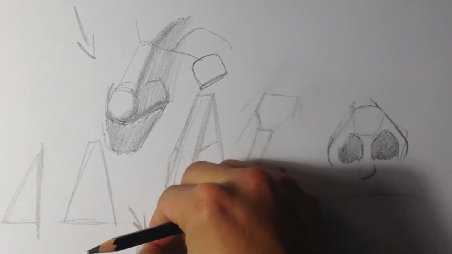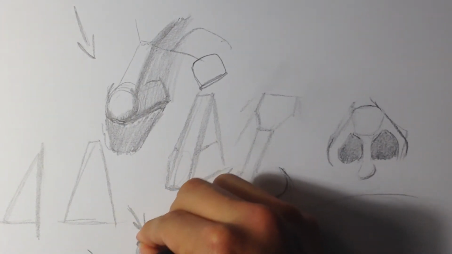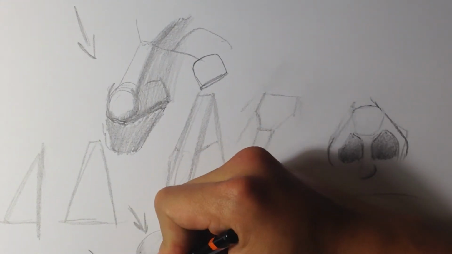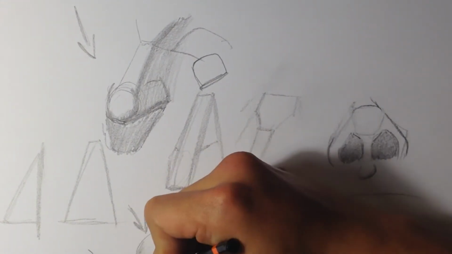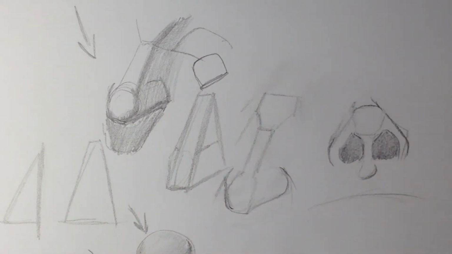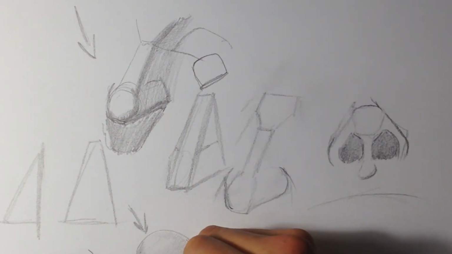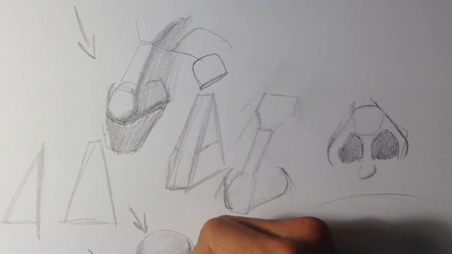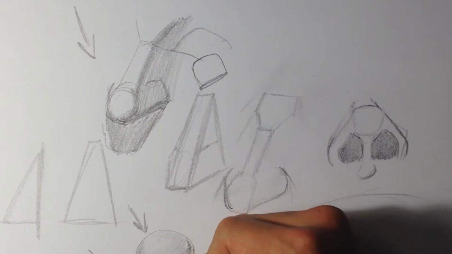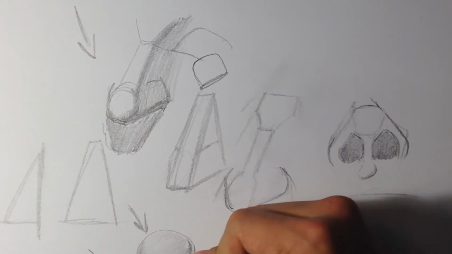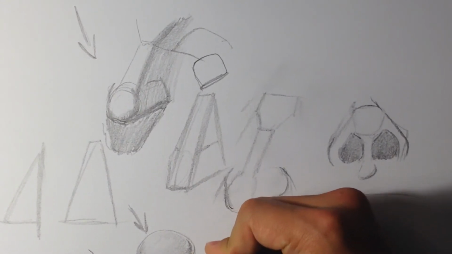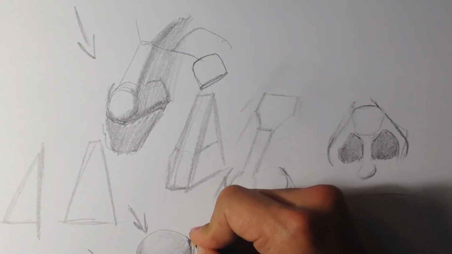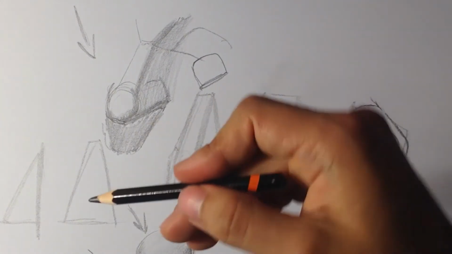And what you could do is you could pull a highlight if you want. That's what kind of highlights occur on the skin, really. And then I usually put a dark line to contain the shape. So that's what I would think of the tip of the nose as too.